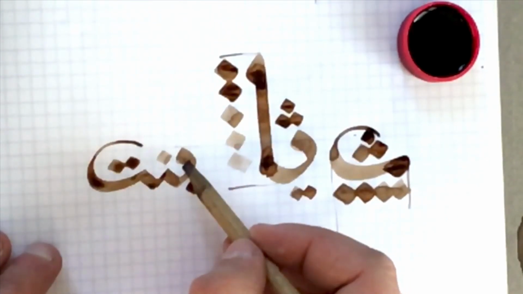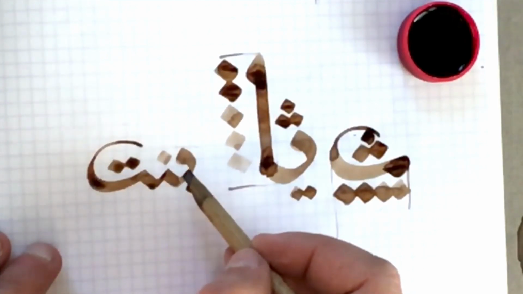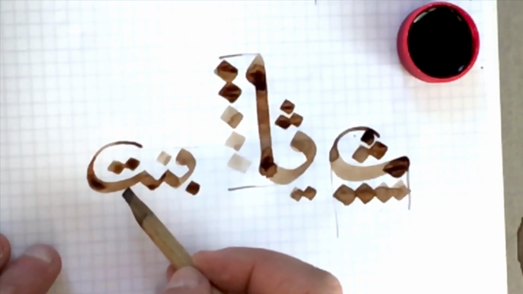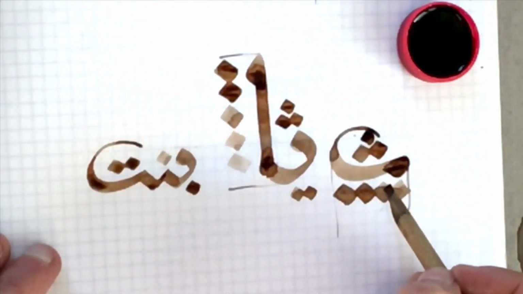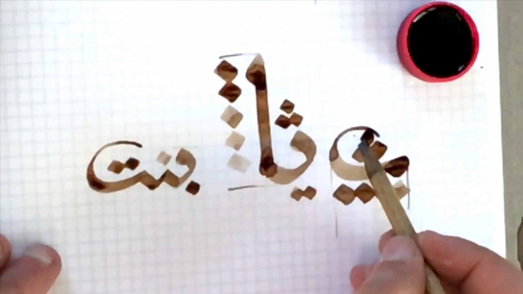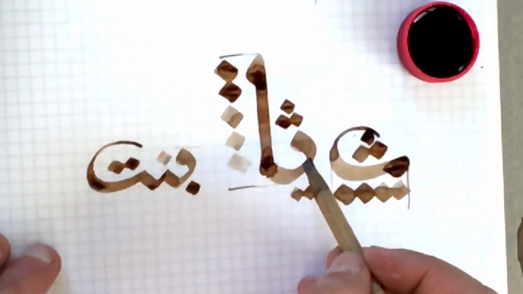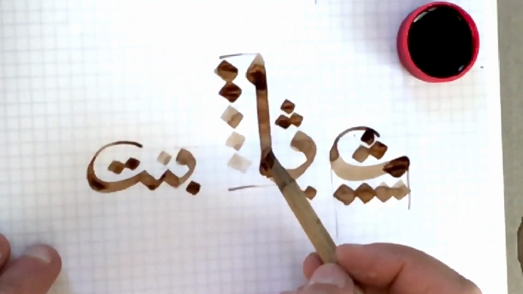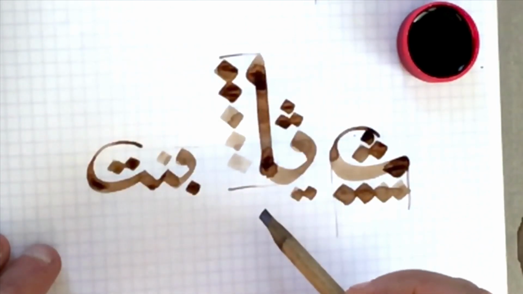Then you have here the ba in the beginning of the word, in the middle of the word, in the end of the word. And you have here the ba, ta, tha as a single letter, or the ba, ta, tha, nun, ya, followed by an ascendant letter like the alif, for example.